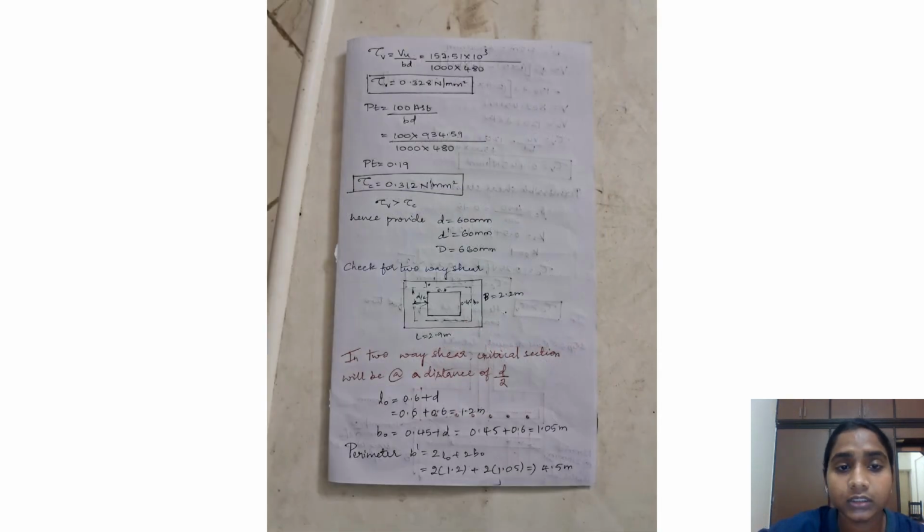Then we should calculate tau v. Then we'll be getting tau v as 0.38 Newton per mm square. Then we should find the percentage of steel, that is 100 Ast by bd. Then the percentage of steel will be 0.19. By using the code book IS 456-2000, we'll be getting tau c as 0.312 Newton per mm square. Since tau v is greater than tau c, we have to change the depth, that is effective depth is 600 mm, cover is 60 mm, therefore overall depth is 660 mm. Since tau v is greater than tau c, we have revised the depth.